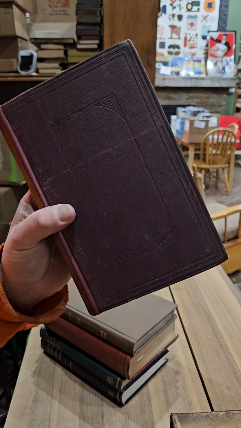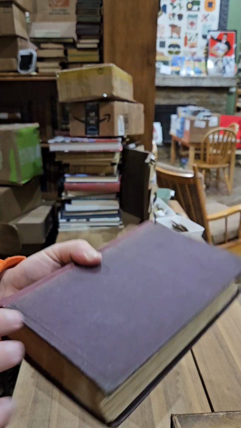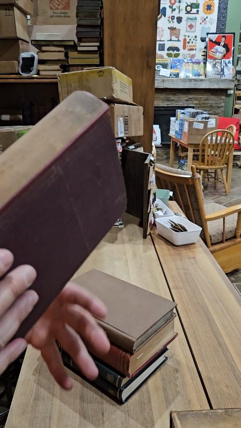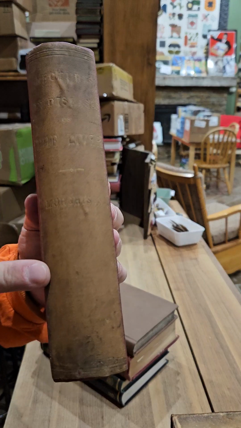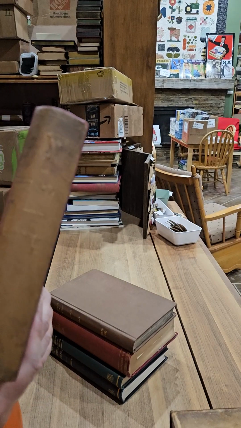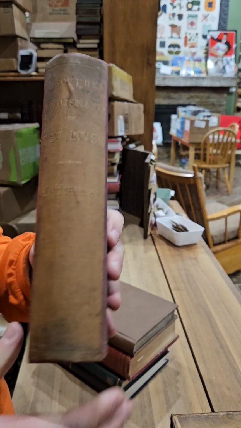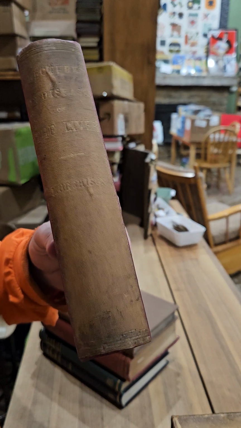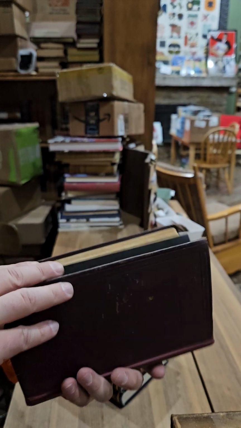I bought a library of a man. He was a gastroenterologist. I think he lived up in Stratford. He had mostly Easton Press and Franklin Library books, but he also had some old medical books, and he had a pretty big collection of the Classics of Medicine Library, modern reprints of old medical books. But this one, I think, came from his estate a couple of years ago.